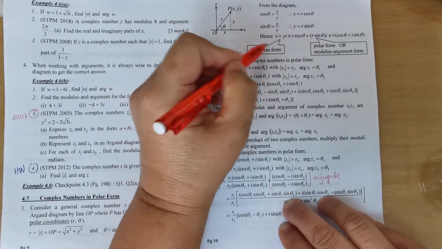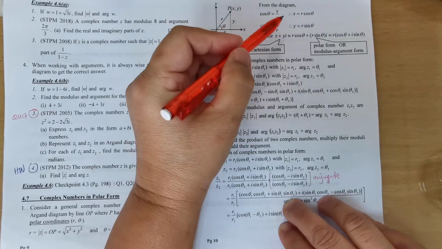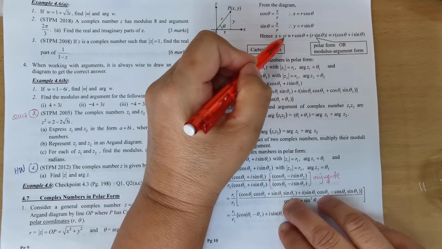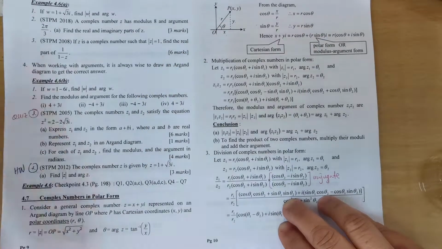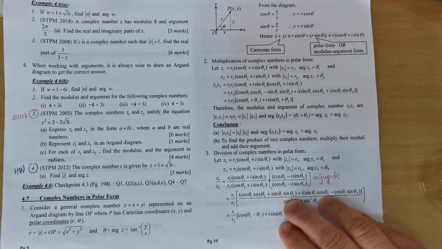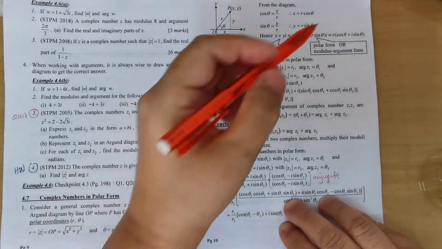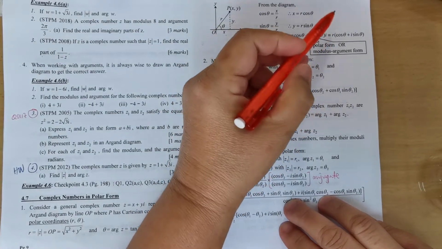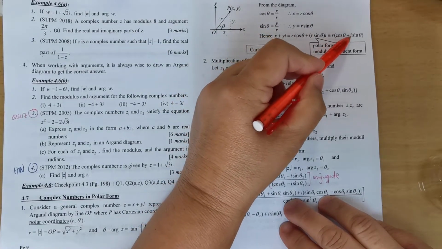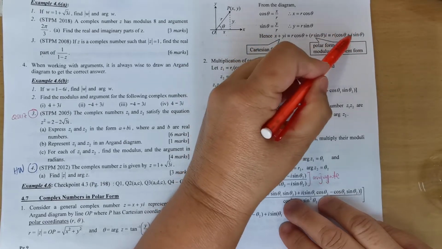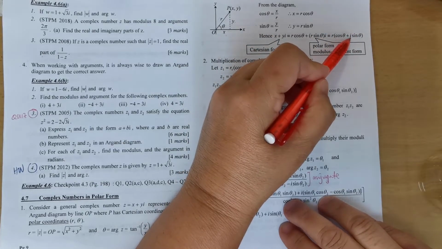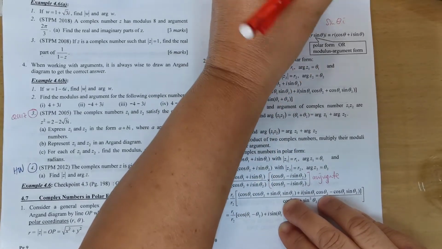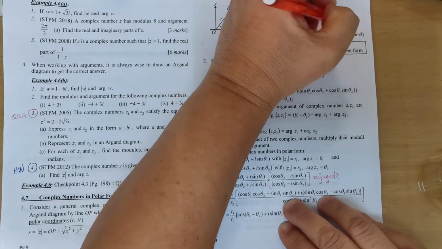Alright, from the Cartesian form x plus yi, we substitute. Now x is r cos theta and y is r sine theta, and i. Alright, we factorize out r. So normally we write it this way: r times cos theta plus i sine theta. Normally in polar form, we put the i in front of sine theta, because sometimes students write it otherwise and it is confusing whether the i belongs to the theta.